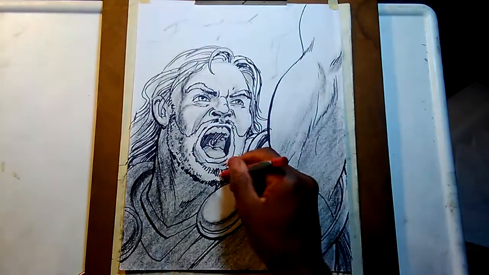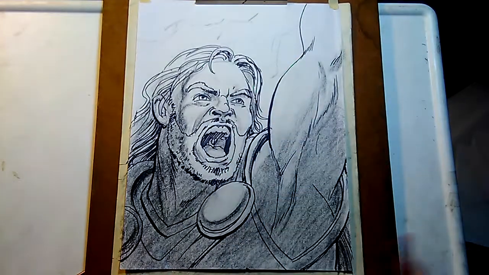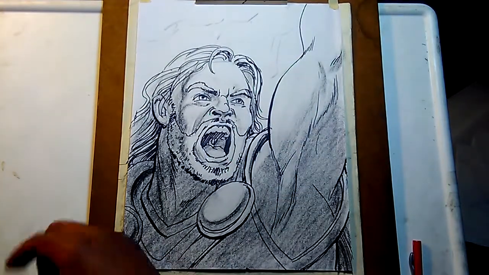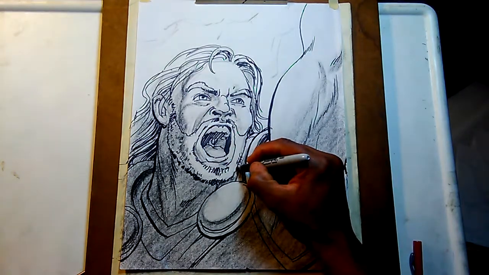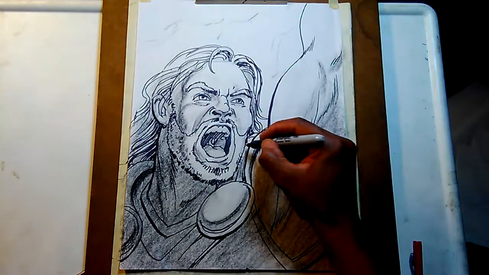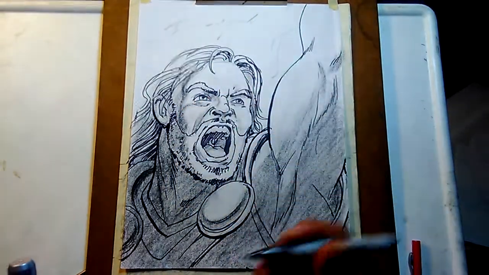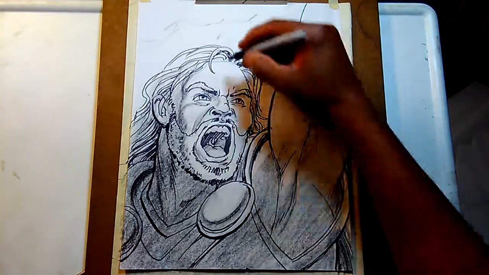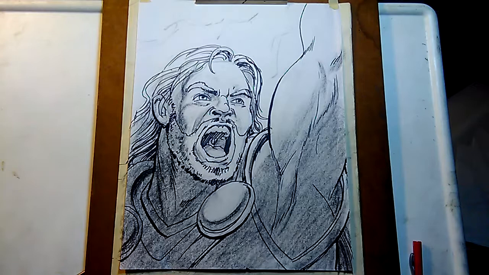Okay, so he looks tough enough. Is it tough enough? Okay, take a last look at the hair. We're not quite finished with the hair.